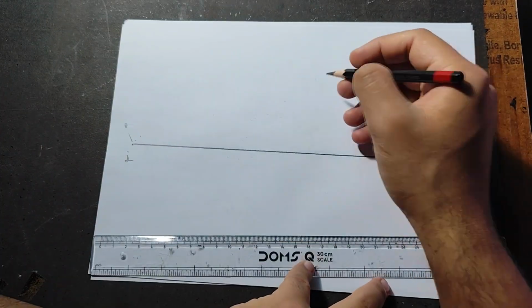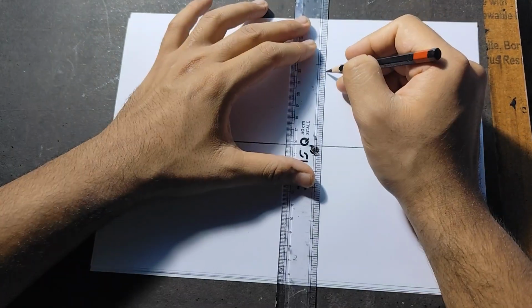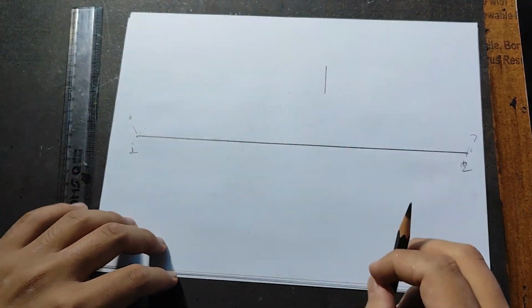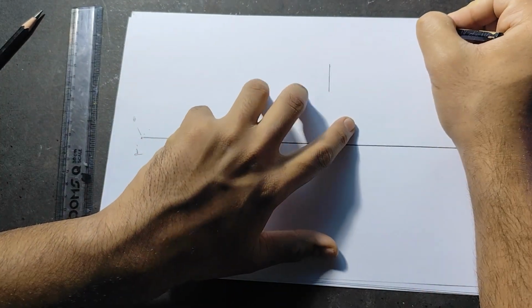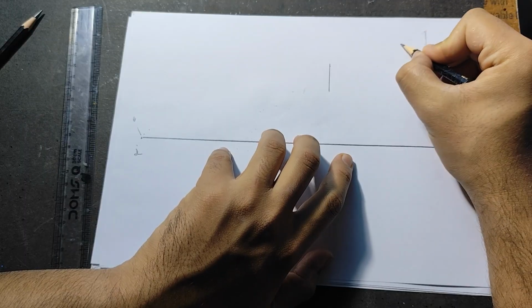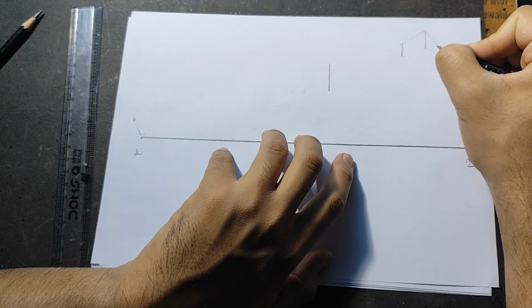So for example, now my object is over here. This is my object. Now I want to draw this object, and you can see the object should be something like this. It will be like this.